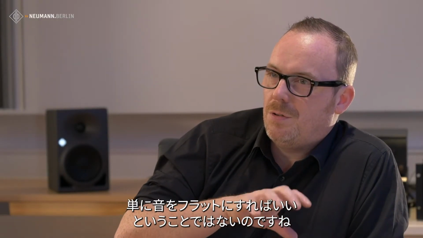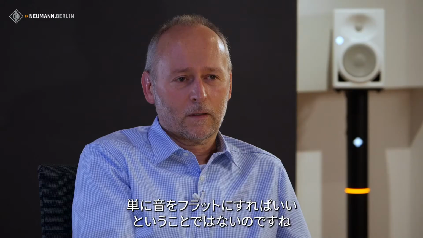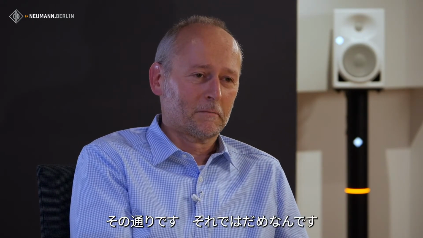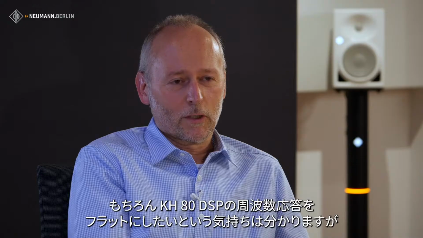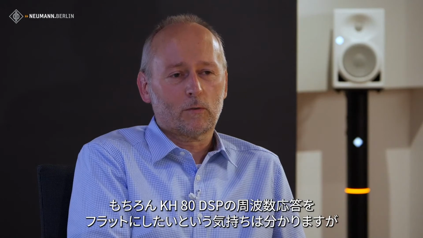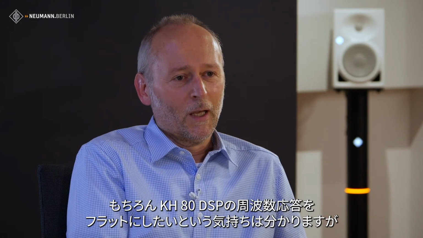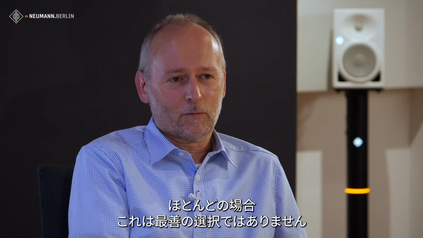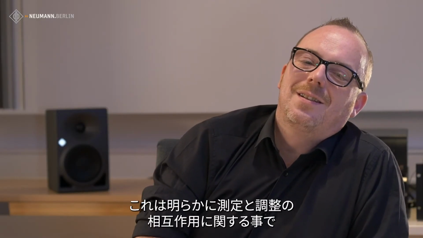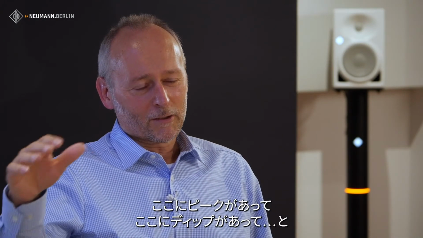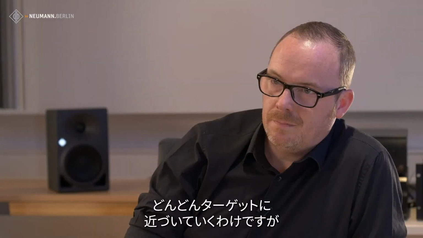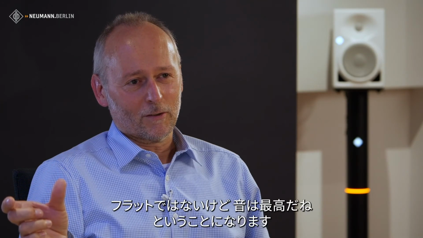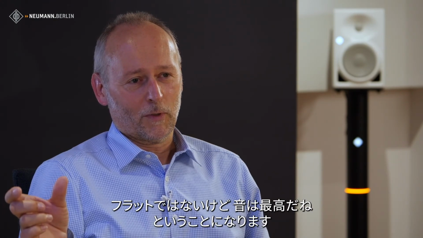So we're not just trying to make the speaker flat in the room? Absolutely not. No, that just doesn't work. Of course, there are rooms where you can just say, okay, I want a ruler-flat frequency response, but in most cases this is definitely not the best choice. It is always the interaction between measuring and aligning: there's a peak here, a dip there, and so on, and then you are continuously getting closer to your target. And if you then look at the result and say the result is not flat at all, but it sounds great. Good.